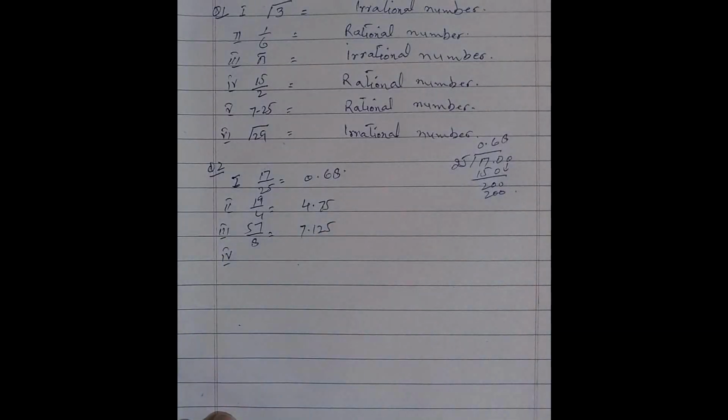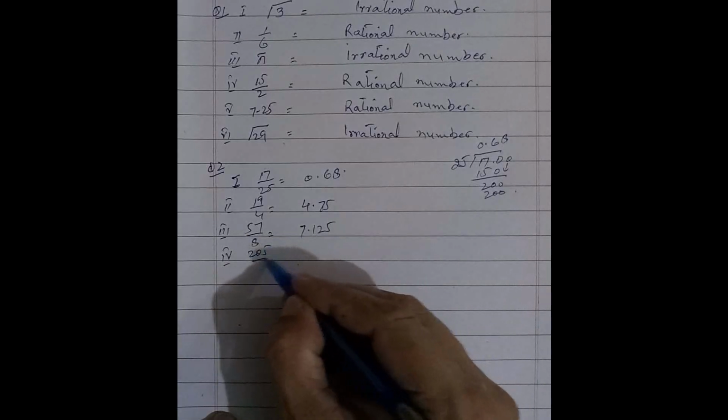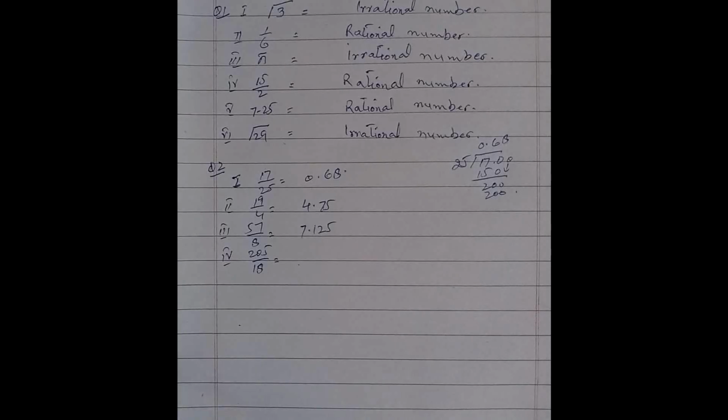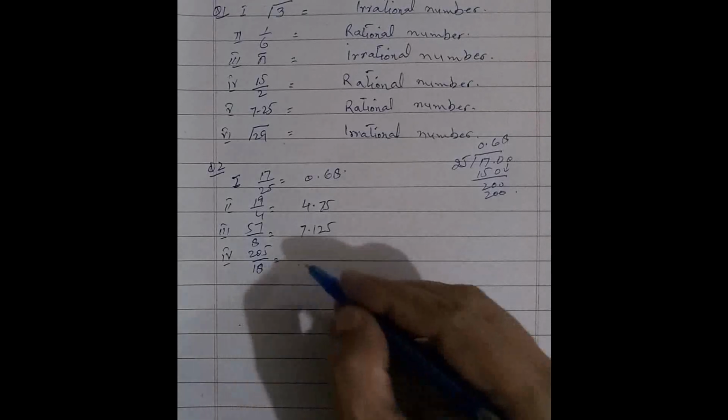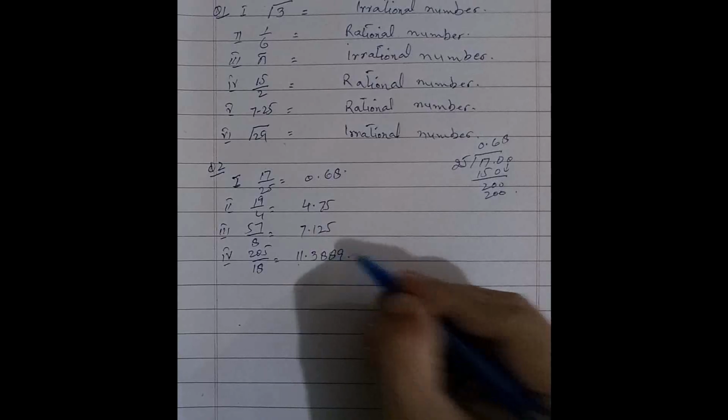And the fourth is 205 over 8, sorry, over 18. 205 over 18. And when we divide 205 by 18, we get 11.3889.